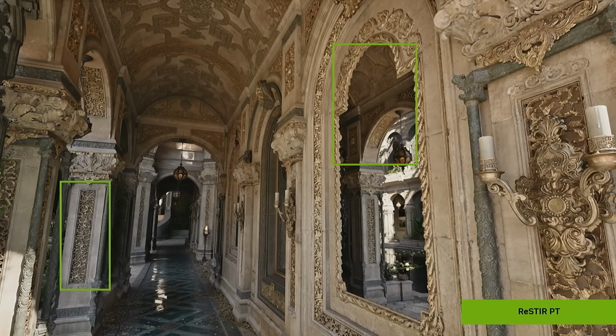First of all, ReSTIR PT captured the occlusion behind the detailed geometry really quite well. And the GI signal in the mirror is almost comparable with what we see in the primary visibility. This is the biggest improvement that ReSTIR PT brings to the table.